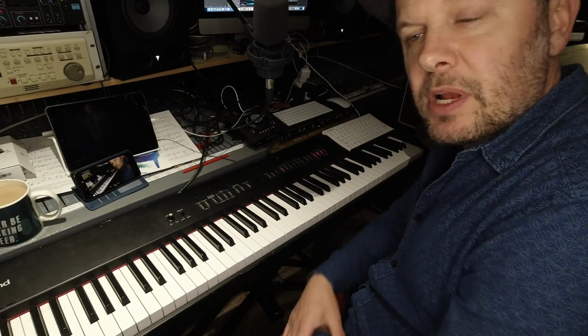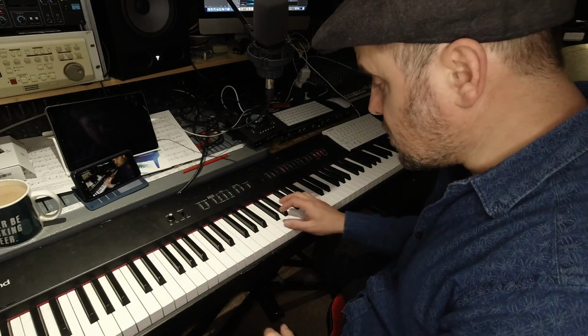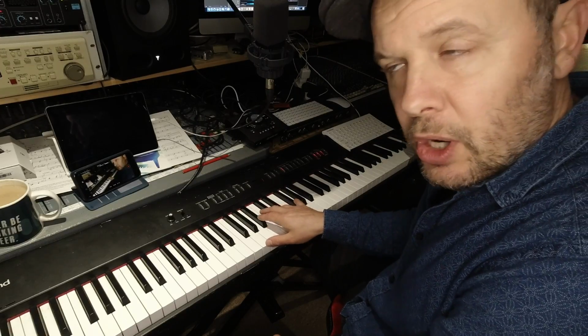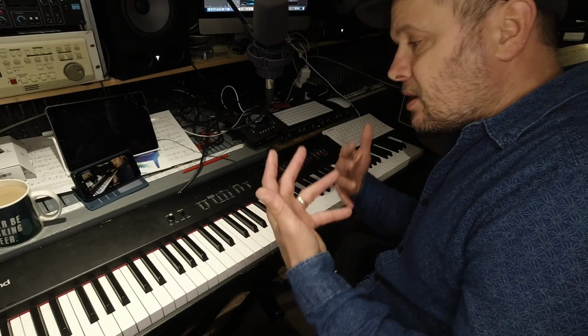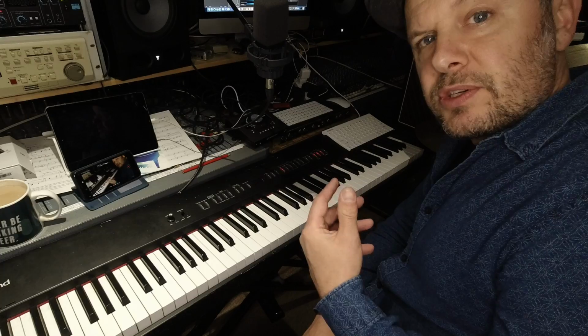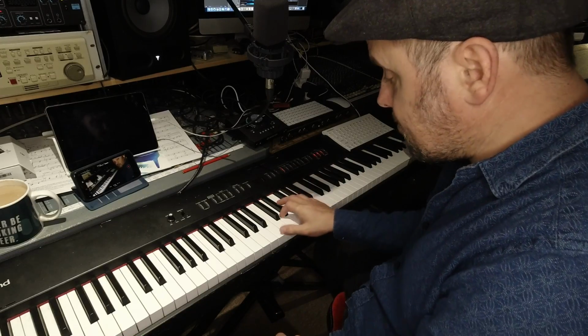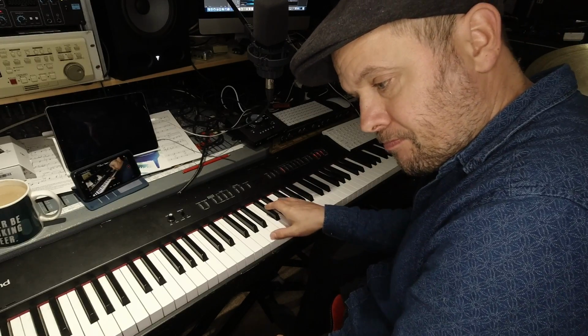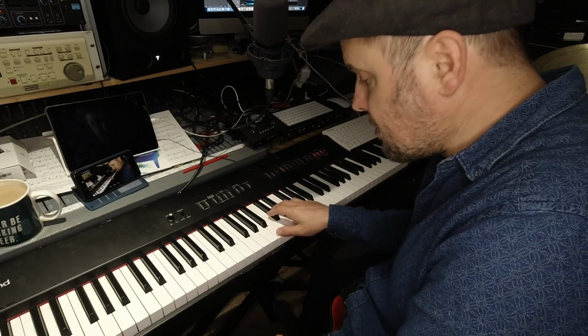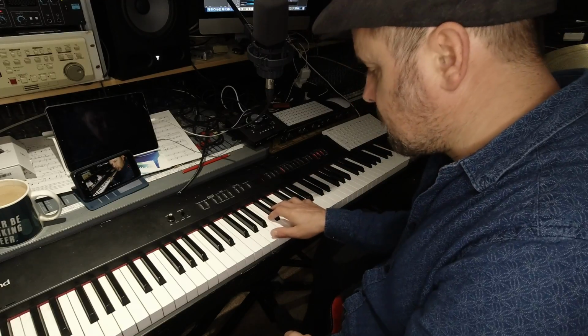Notice the absence of the word major in all of this. Classical musicians would say G major, G minor. But actually the default is that you have a major chord. So if somebody says G, it means G major. There's your D major, E minor, C.